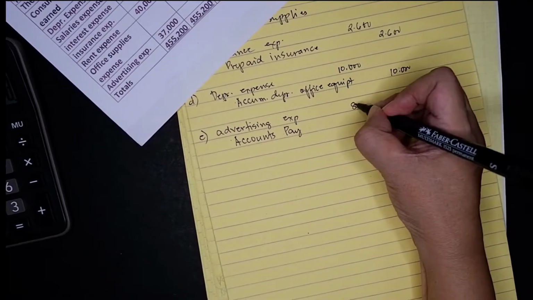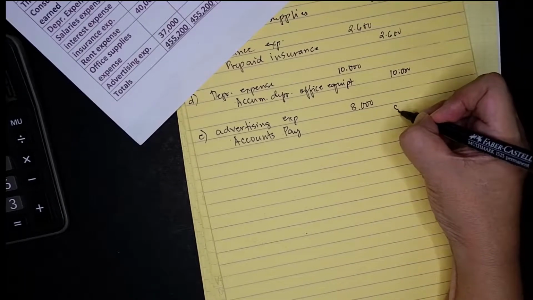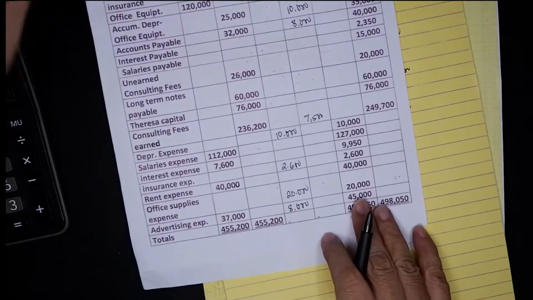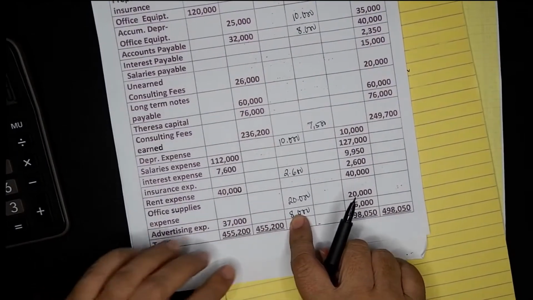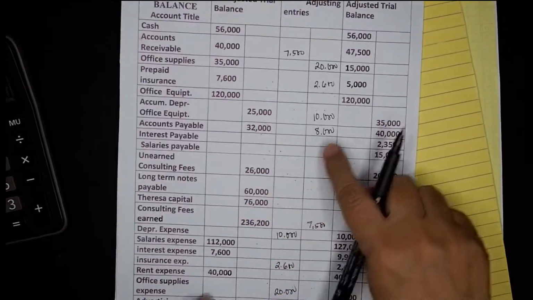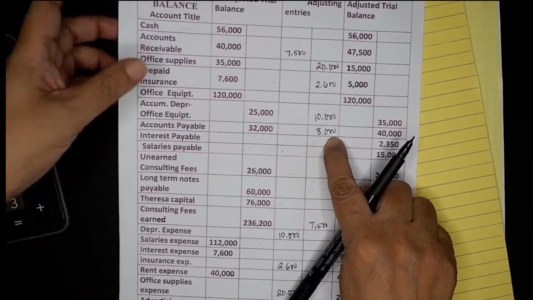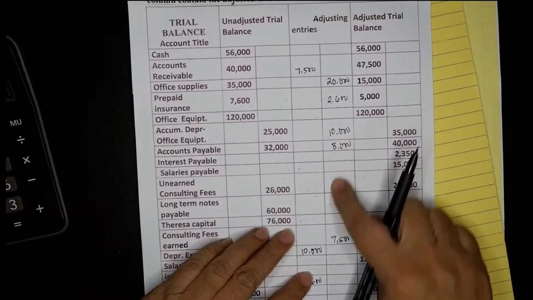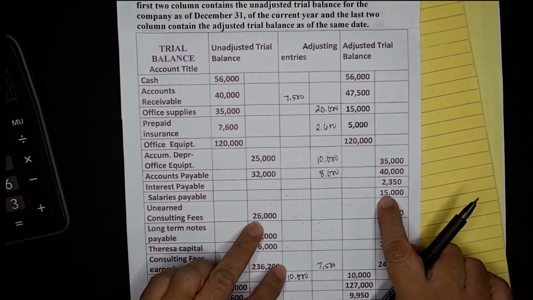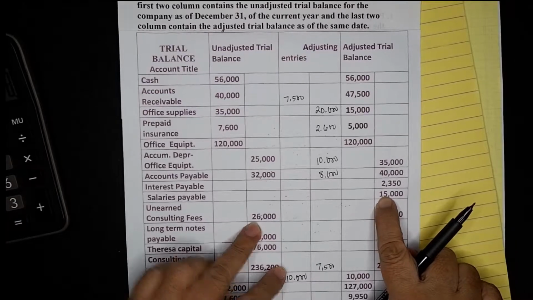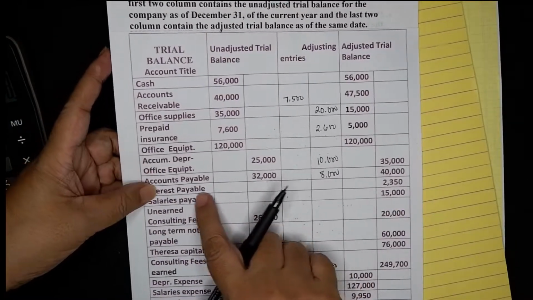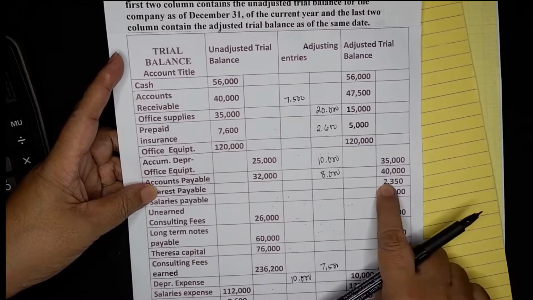That is 8,000. Okay, so again, debit advertising expense 8,000 and credit accounts payable 8,000. Then we have salaries payable. Interest payable first.